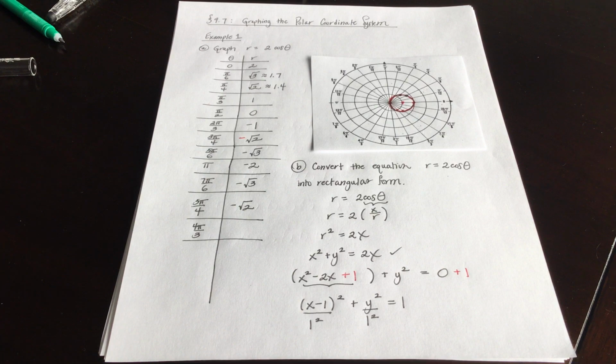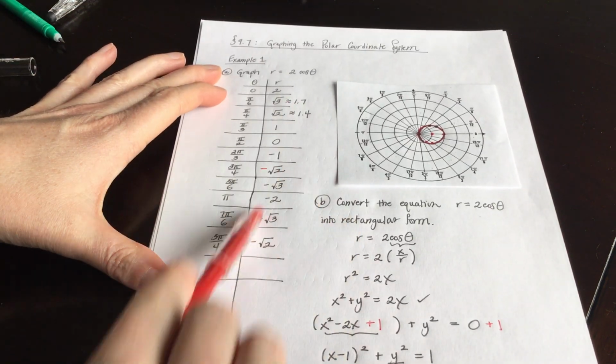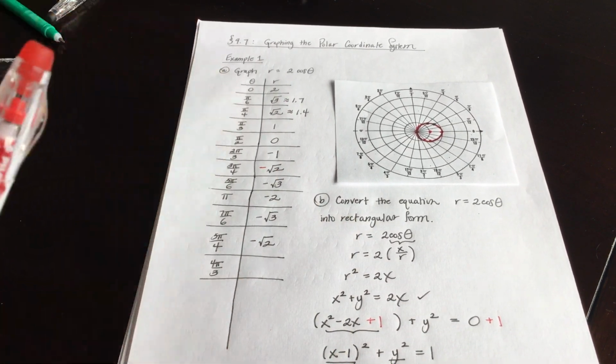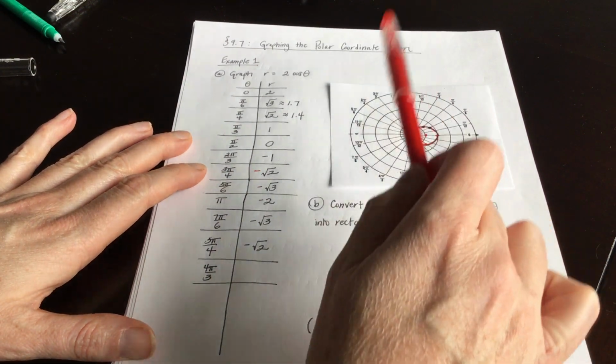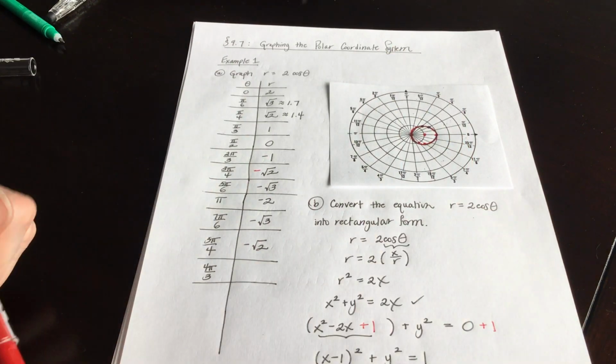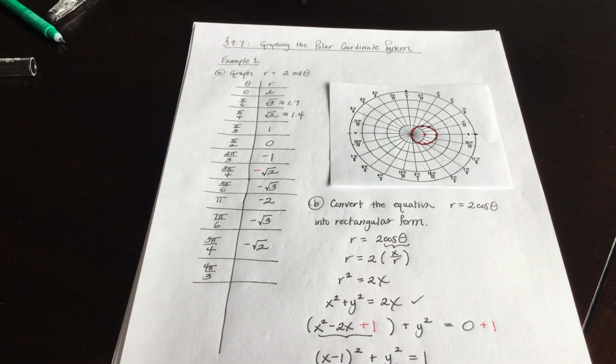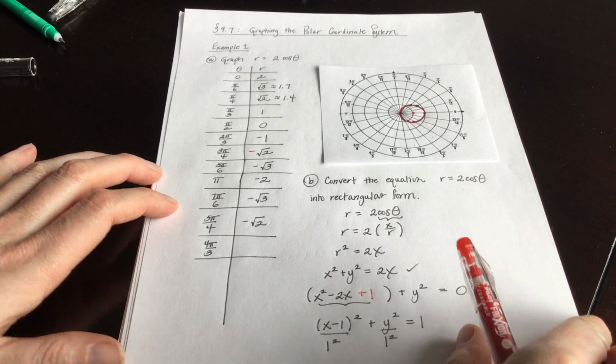So if you know going in what type of polar equations turn into circles, then it means that you wouldn't have to do all this t-table work. You could just do maybe 0, pi over 2, and pi or something, and be done. Just have enough points of accuracy to know where your circle goes. So there you go. Okay.